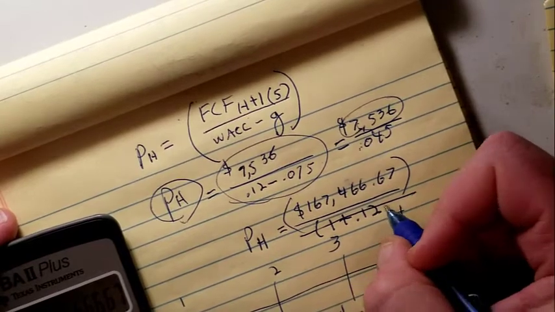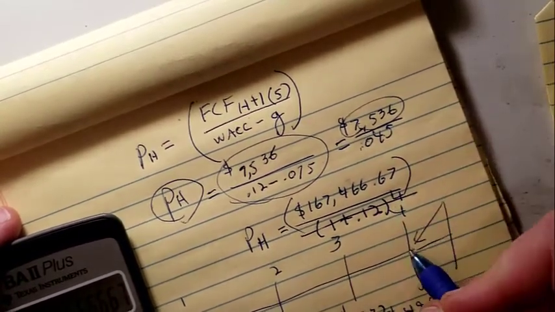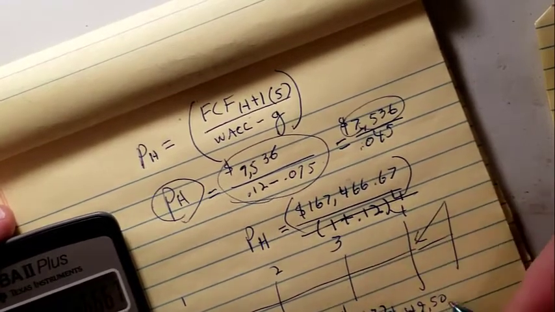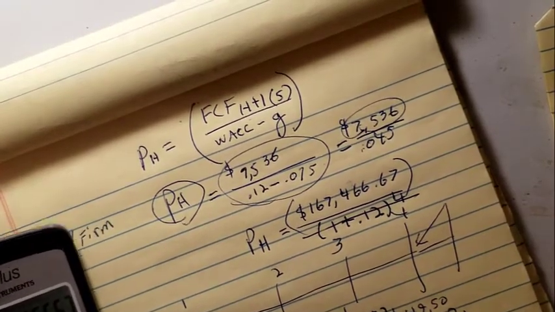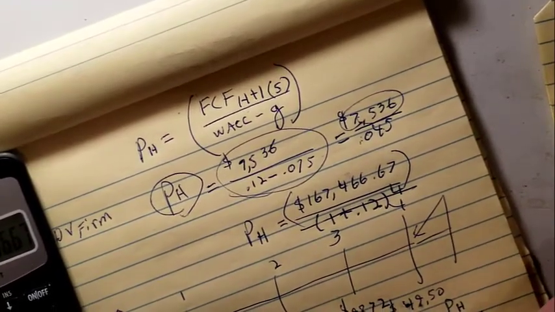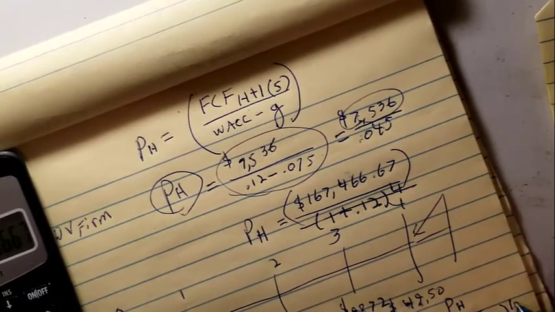Remember that what you're going to do now is divide this by 1 plus 0.12 to the year 4, because we brought it into year 4. So we're going to have an additional amount there, which is PH, that we're going to discount. So our formula actually looks like, and you discount it, 1 plus WACC to the 4.